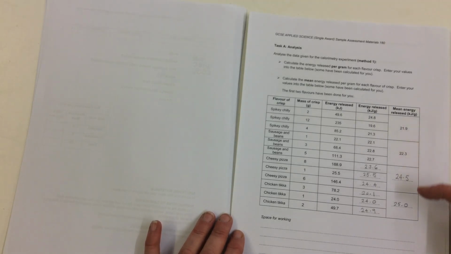The first question says, state what flavour of crisp would be the best for somebody on a low energy diet. And if we flick back to the results, we're looking for the crisp that had the lowest energy, and that comes out as the spiky chili crisps. It says explain why you came to this conclusion, and as you can see in the data, the mean energy per gram is only 21.9, which is lower than the other 3 flavours. Also explaining that someone on a low energy diet would need crisps that have the lowest energy released.